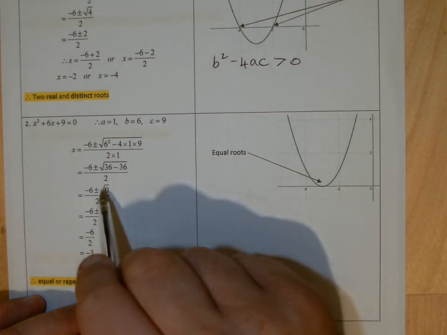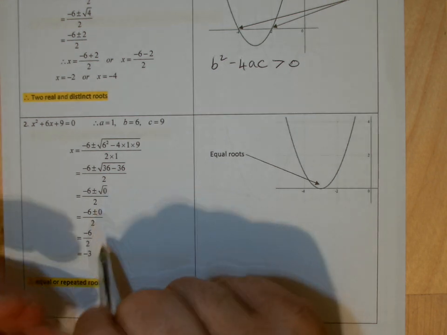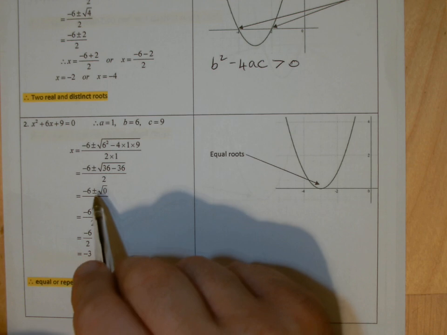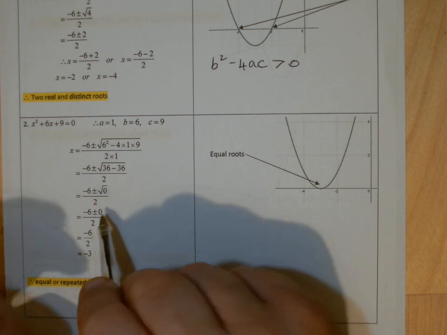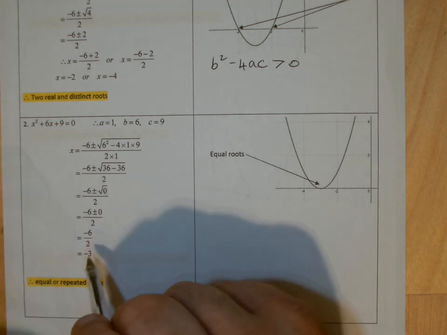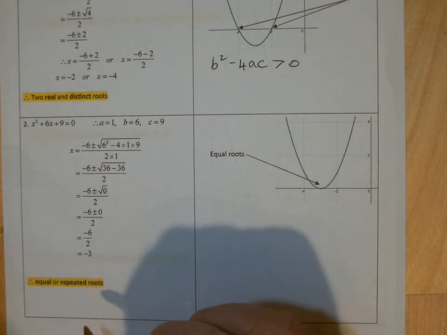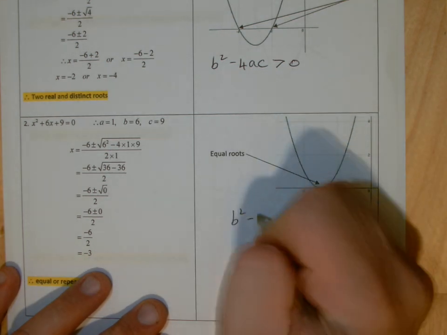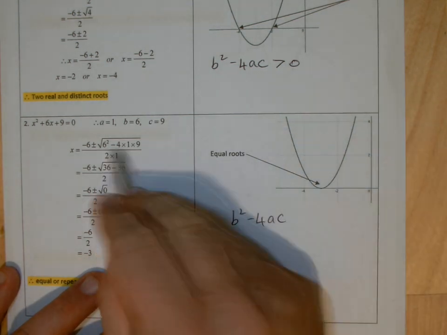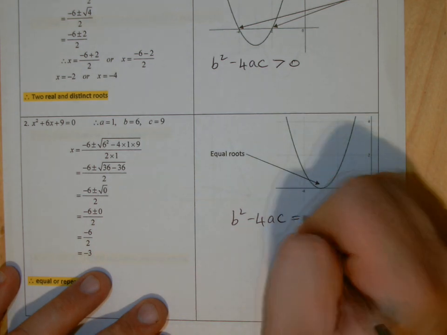The value inside of that square root was equal to 0. And of course then that affected the outcome because the plus or minus made no difference. You're adding, taking away nothing, it makes no difference. You end up just with one or a repeated solution. So in this case we have b squared minus 4ac, that value inside that root, is equal to 0.